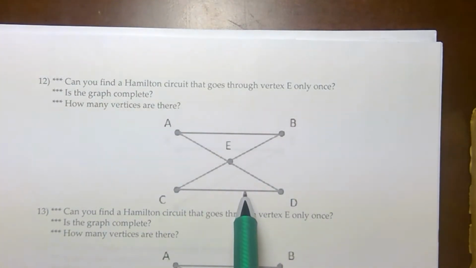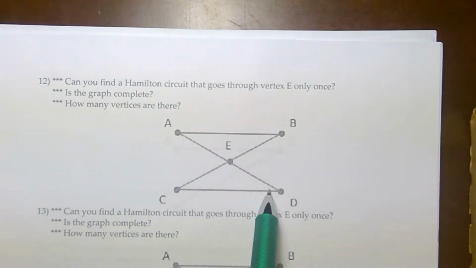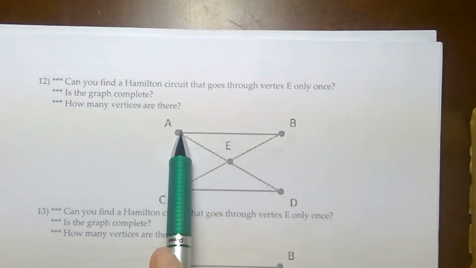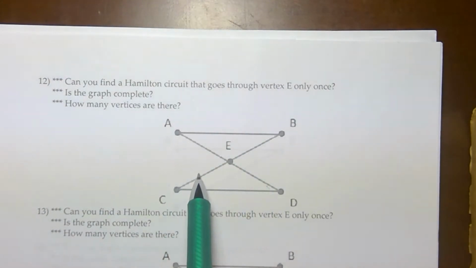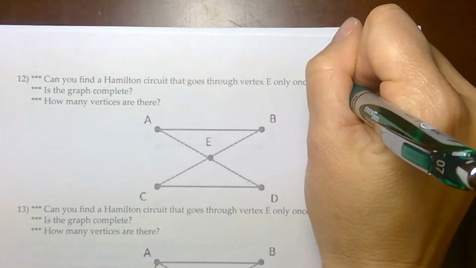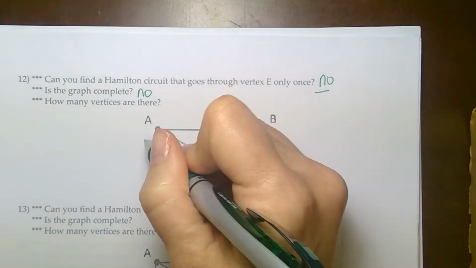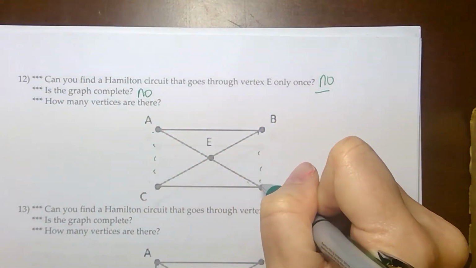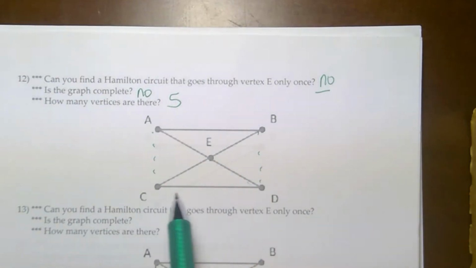Because if I start, say, at A, I can only get here, and then I would have to go through E to get back to A. I could start at B, the same thing. Even if I started at E, I can't help but go through, repeat E more times than I should. So no, that's not possible. The graph is not complete because I'm missing those connections. There are 5 vertices: 1, 2, 3, 4, 5.